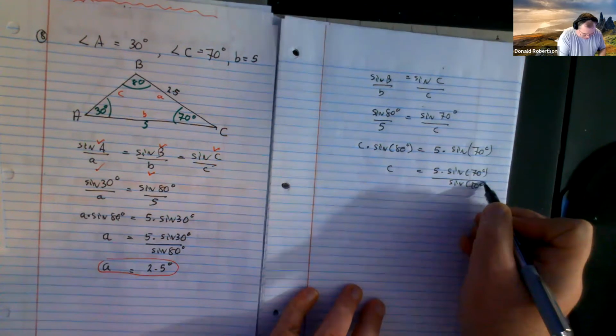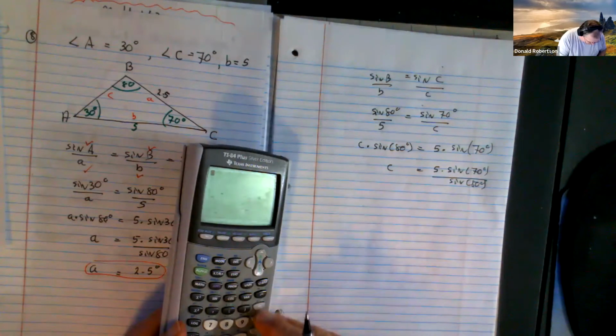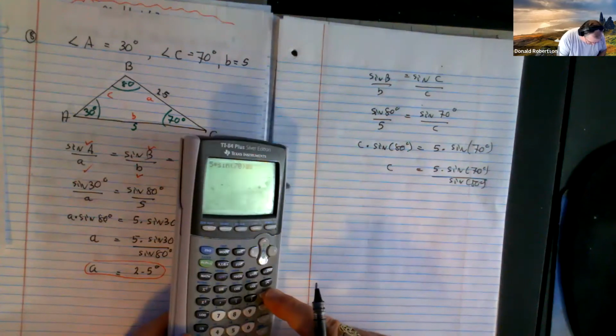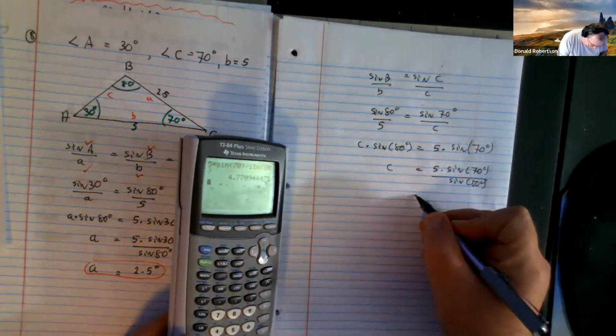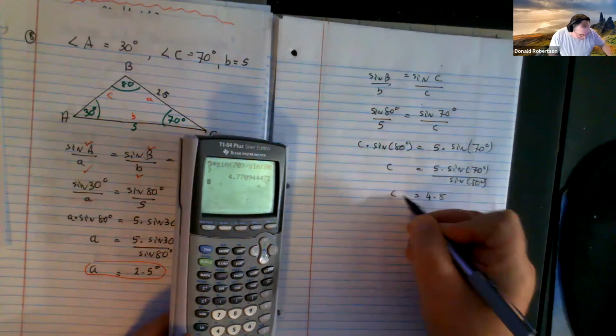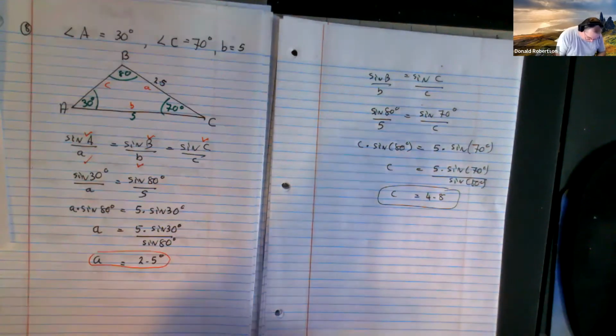And then time for the calculator. So 5 times the sine of 70 divided by the sine of 80 into 1 decimal place, I make that 4.8. And we're done.